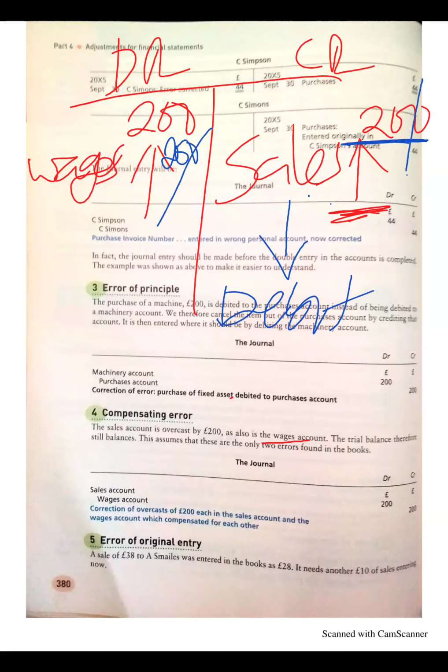So whenever you want to cancel, you don't really cancel by striking. What you do is you just do an opposite entry, and then you would have corrected the error in that way. Then how can we reduce the wages account? Remember, the wages account is on the debit side because it's an expenses account. It means the debit side is over by 200.